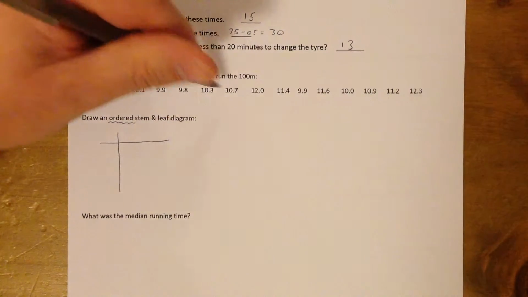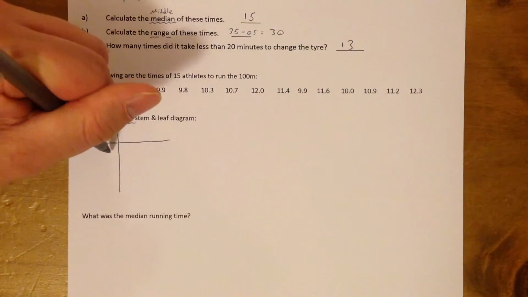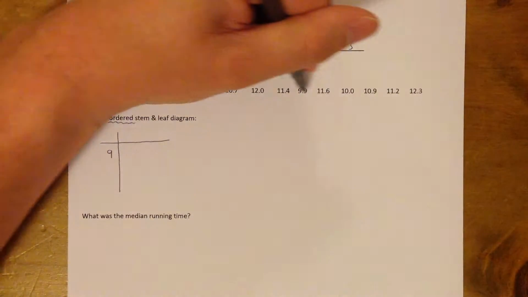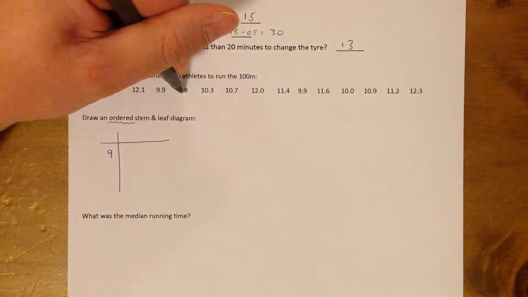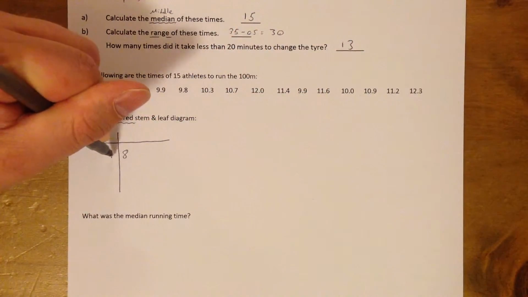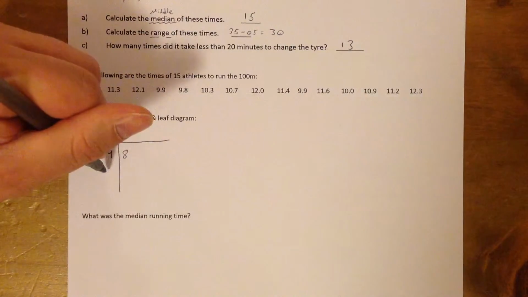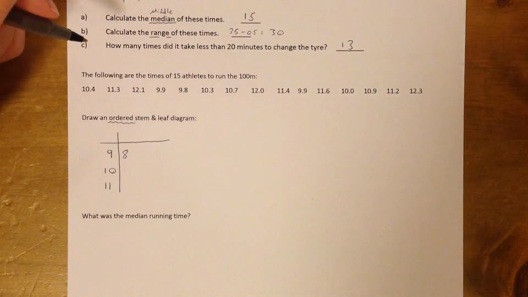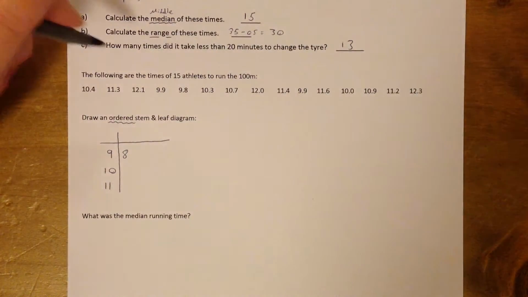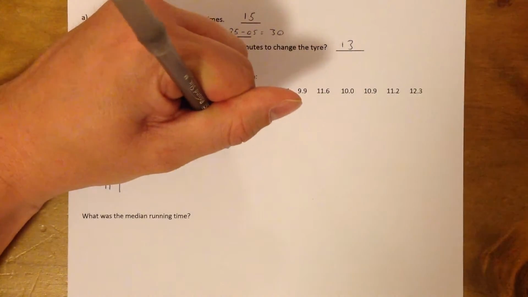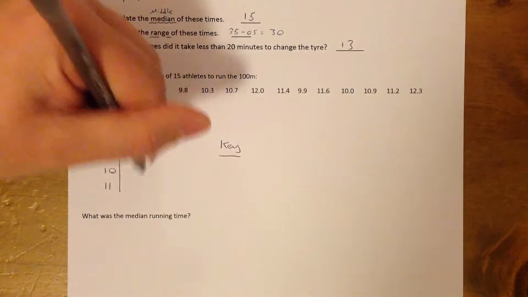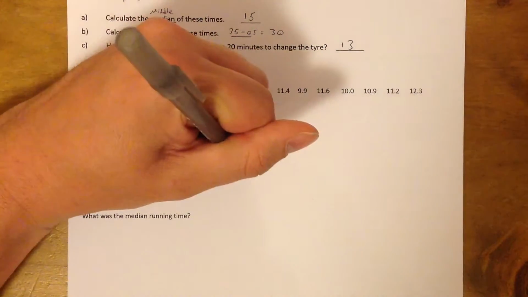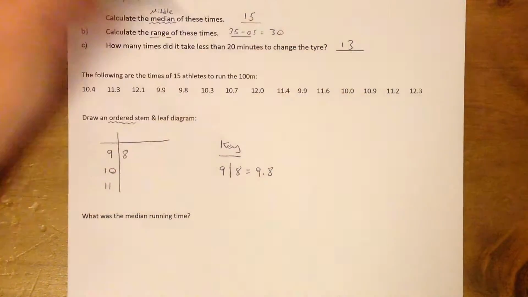I start by looking at my smallest numbers, which begin with a 9. So the 9 goes as the stem, and let's just quickly find our smallest number on here. I think it's 9.8. So I've got the 9 and the 8. Then in a minute I'll have the numbers in the 10 point somethings, 11 point somethings, and so on. The reason why I'm mentioning this one quickly, the only place in a stem and leaf diagram where you would know the data is decimalised is in the key. So my 9 and my 8 equal 9.8, not 98.